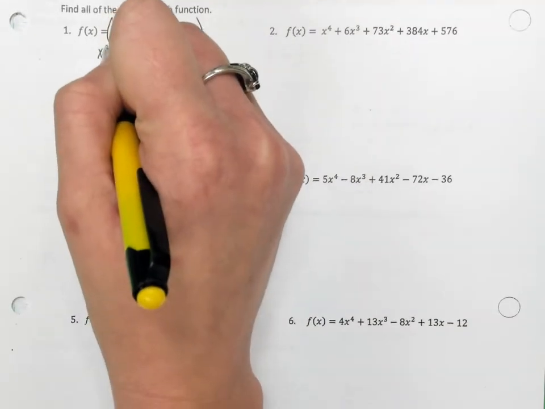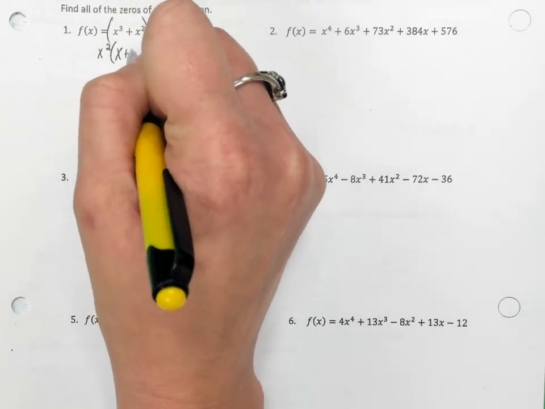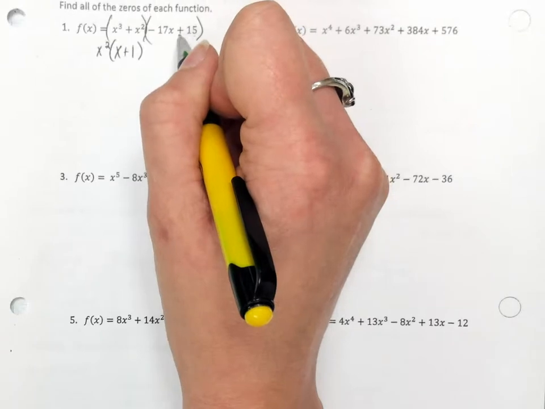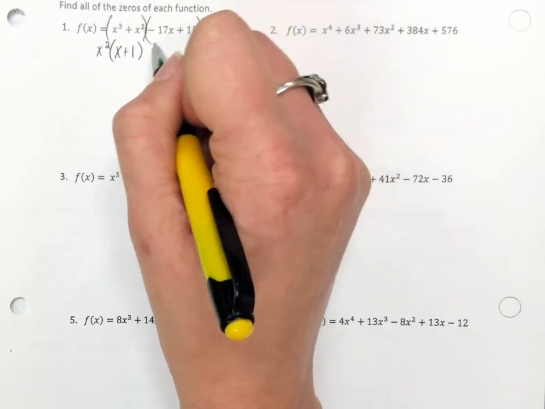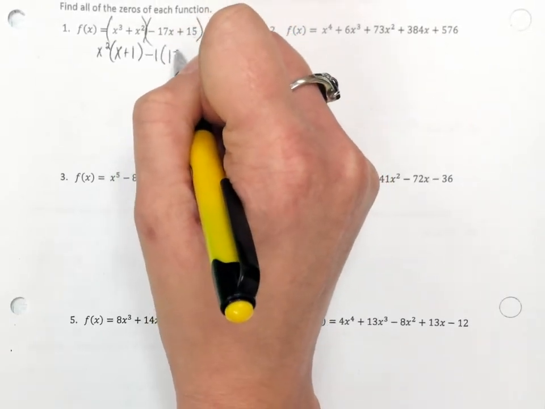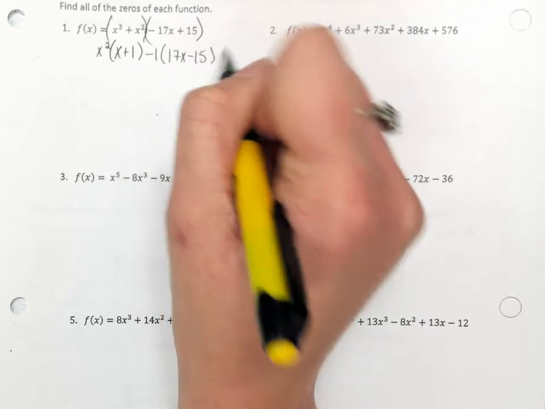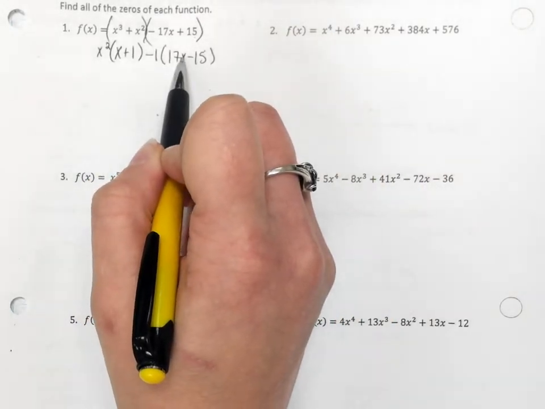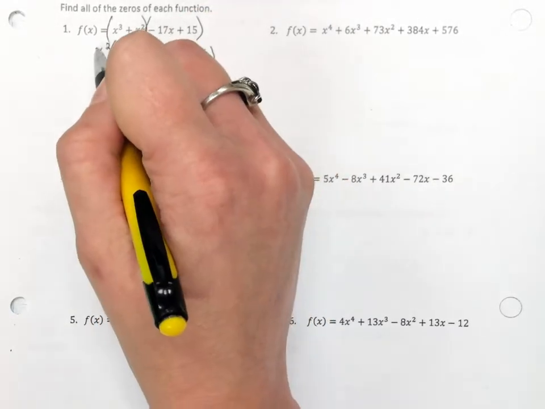it's going to be x squared in common, which will be x plus 1, right? What do these two have in common? Negative 1. That'll leave me with 17x minus 15. Weren't these two supposed to match up? They don't match up, right? If they don't match up, then we got to do something different.